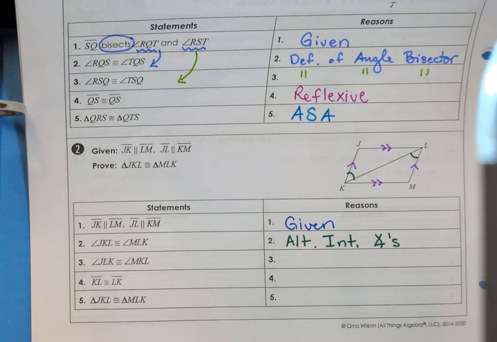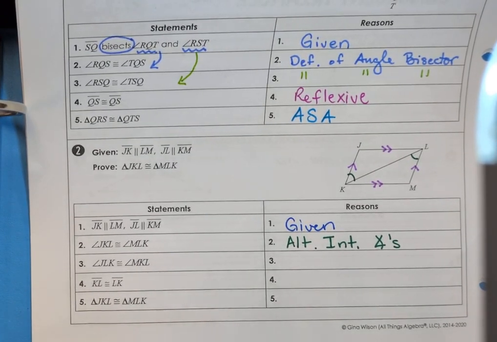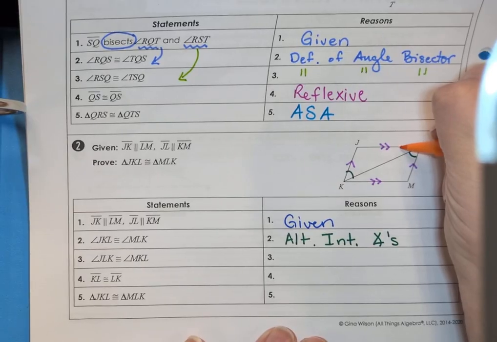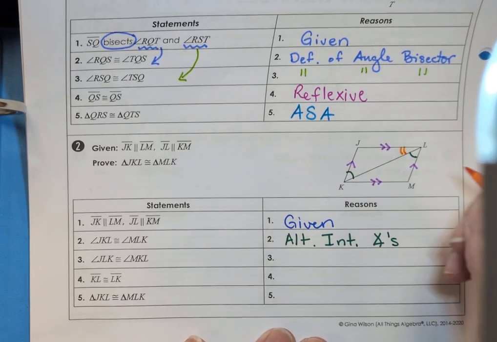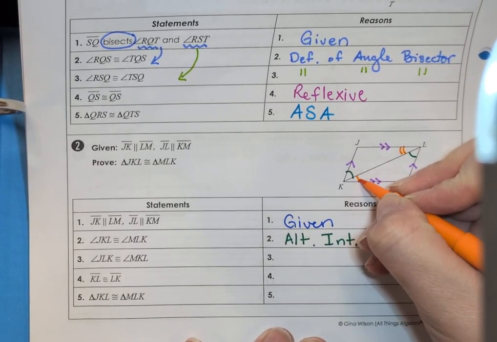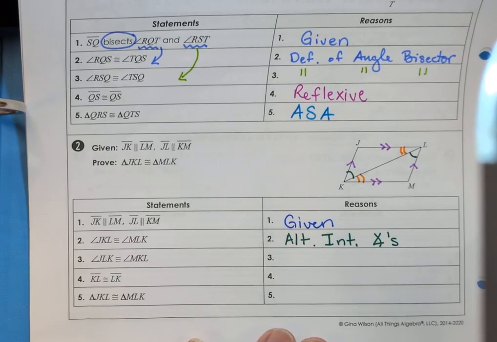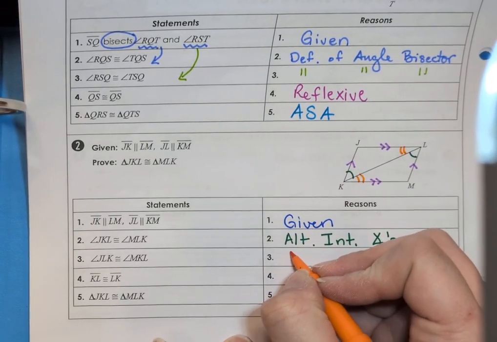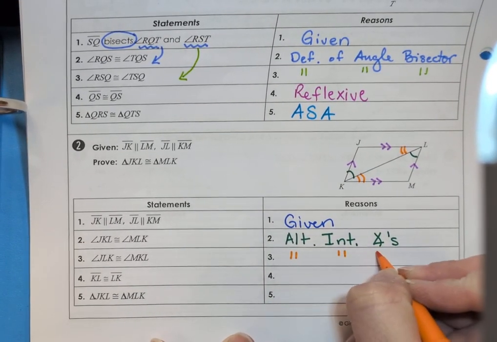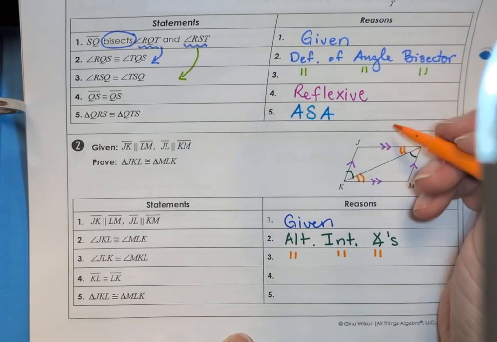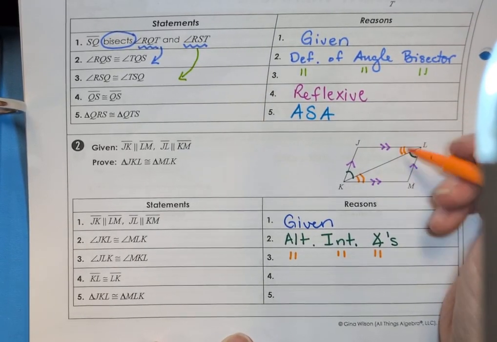Alright, now how do I get the next one? How do we know that JLK, this angle, is congruent to MKL, this angle? Maybe alternate interior again. It's alternate interior again! Because this was another group of parallel lines, so they were using the second set that they said.